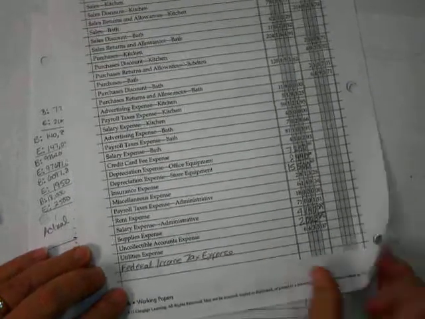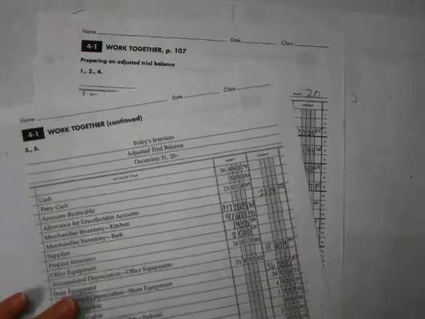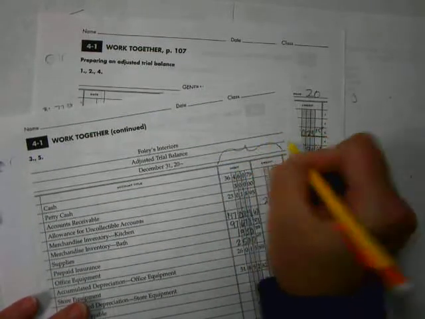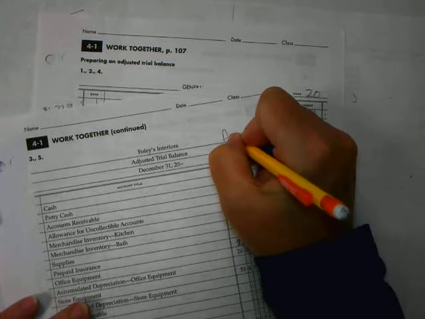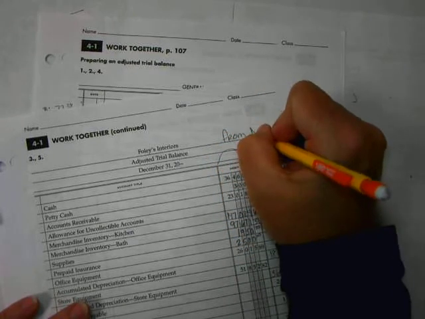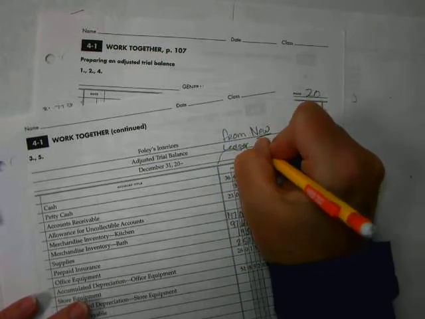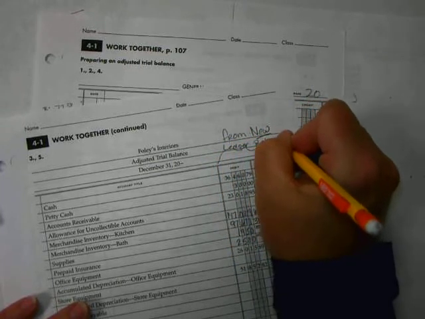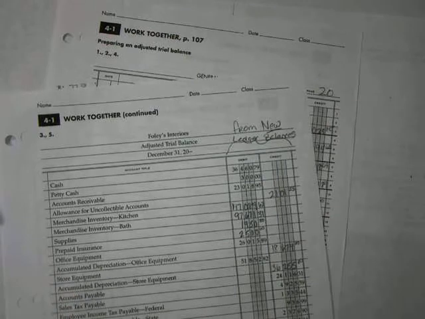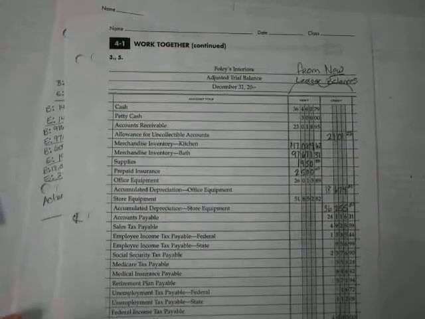Okay, so I'm going to come back over here because I want to write, and just to give you a reminder that these numbers are from the new ledger balances, after adjusting entries. All right.